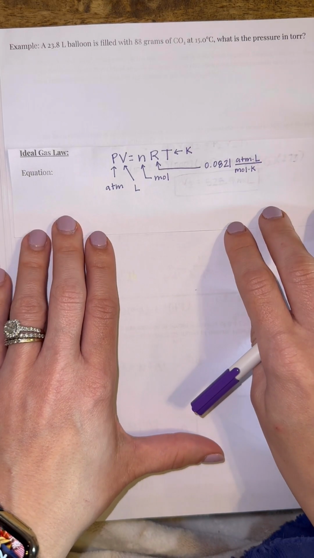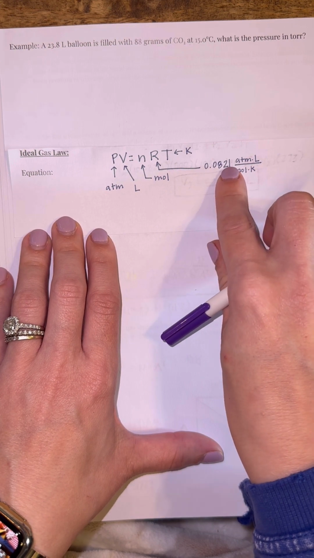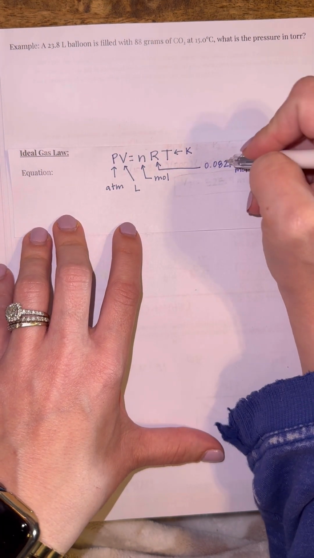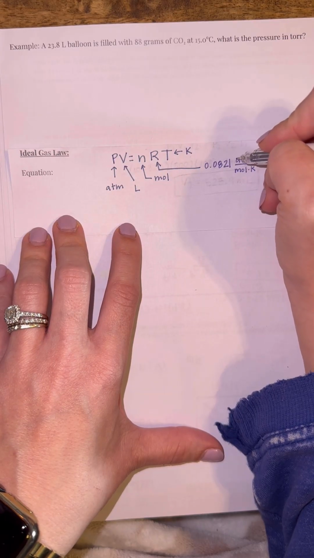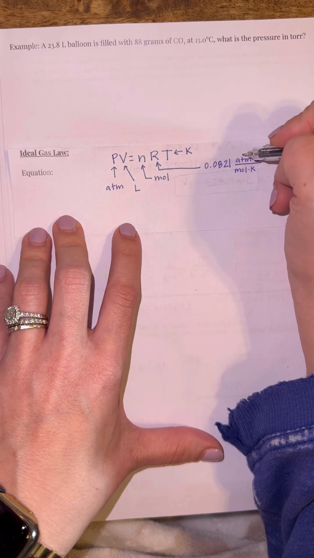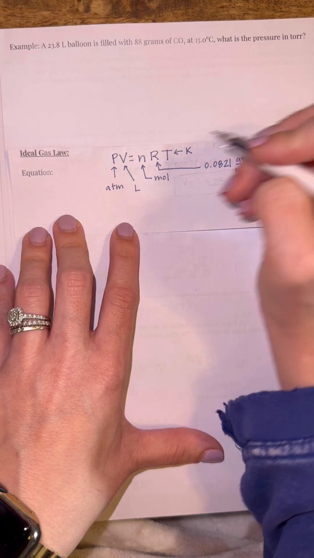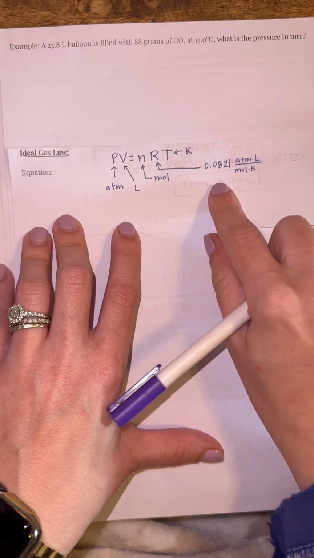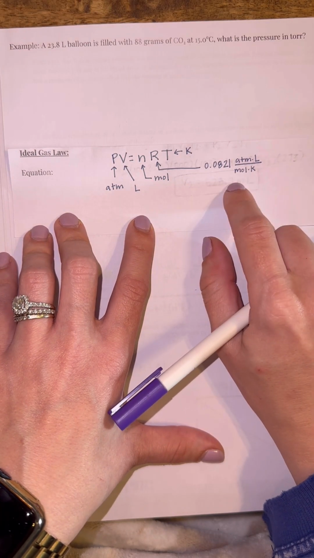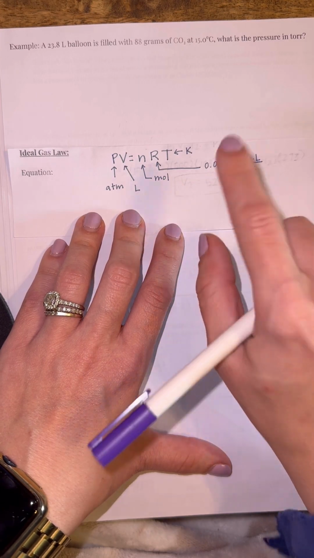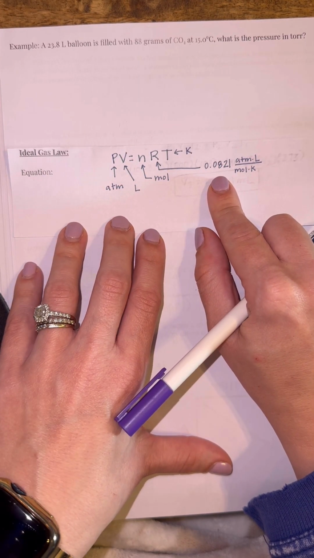There may be other R's that you see. If you're given a problem and they provide you with a different R, what you're going to have to do is look at its units and say, okay, what units does it have? So if it's not atm, maybe it's torr. Make sure your pressure's in torr. If it's not liters, it's milliliters, make sure your volume's in milliliters. But lots of times this is the R that you're given or expected to use, or if an R is not given, this is the one you can default to.